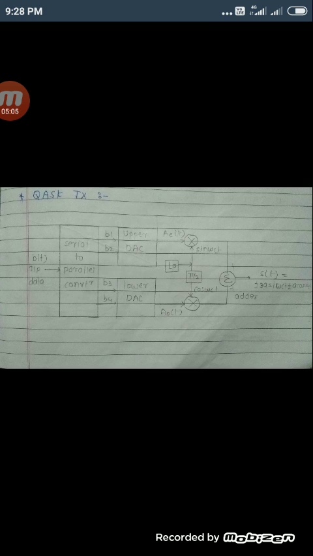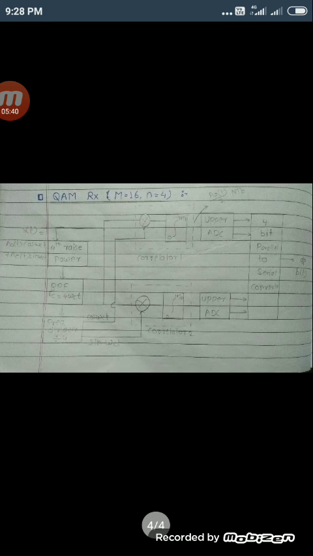Okay, so with the help of this adder we'll get the output of quadrature amplitude modulation, or quadrature amplitude shift keying, that is S of t. S of t is a combination of the outputs of the two multipliers. So the output of QASK will be S of t equal to A of t into sin omega ct plus A of t into cos omega ct. In this way we will get the encoded signal in the modulator, or the transmitter, of quadrature amplitude modulation.